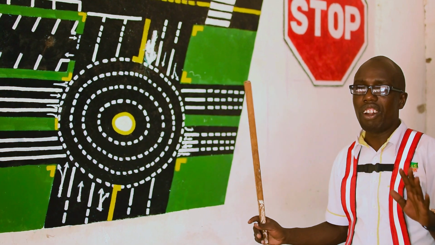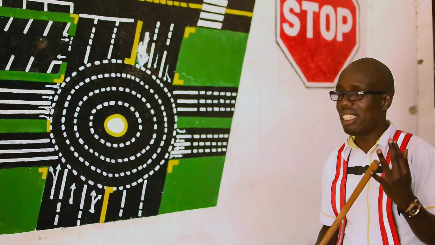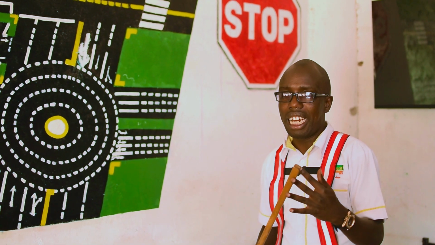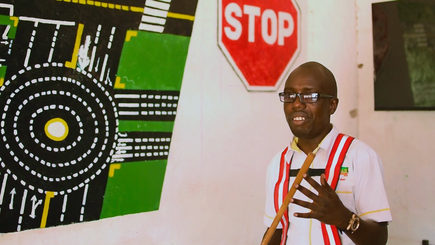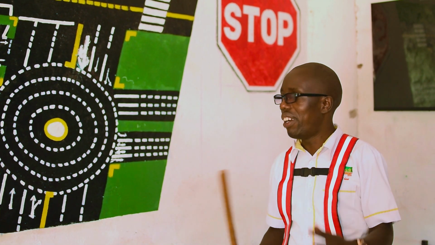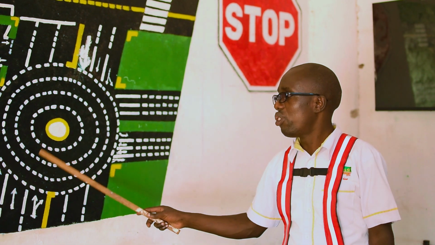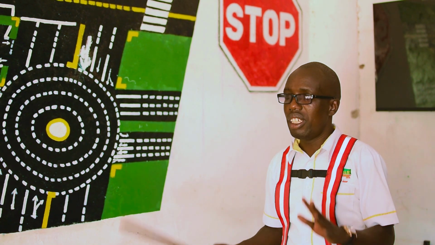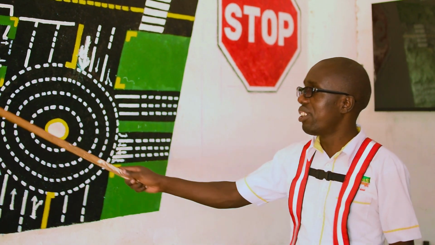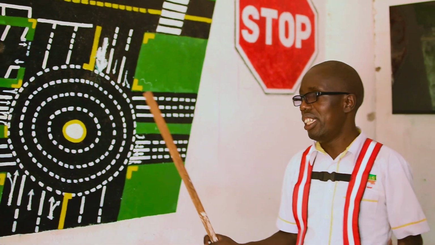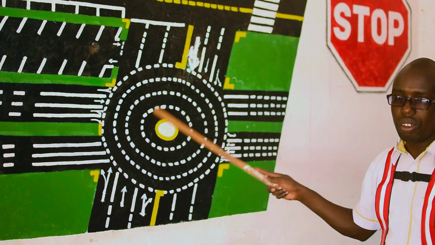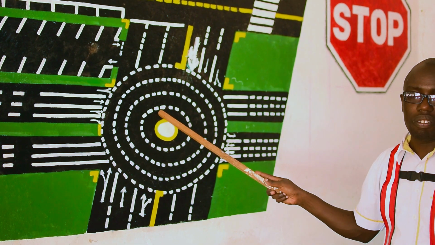Now when we are talking about parts of a roundabout, we have space, we have the innermost lane, we have the traffic island, and we also have white broken lines. But they are still lanes. So the lanes within the roundabout are also equal to the lanes on the major road. What does it mean? That each and every lane here has got its own lane within the roundabout.